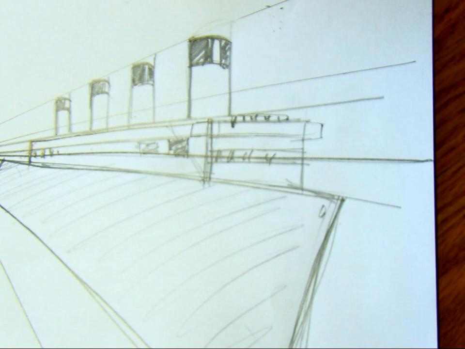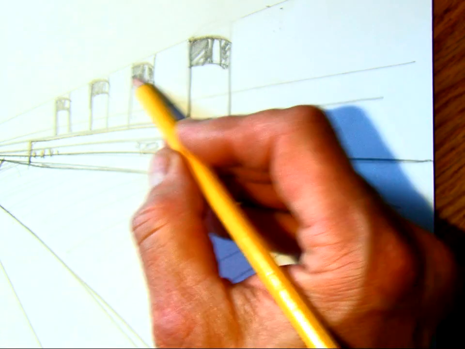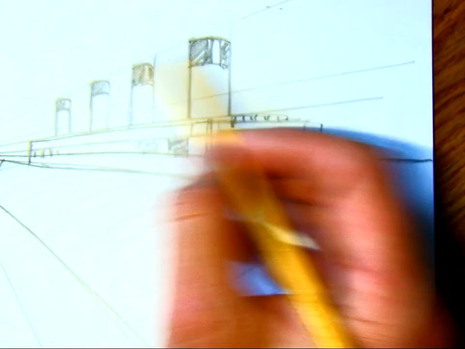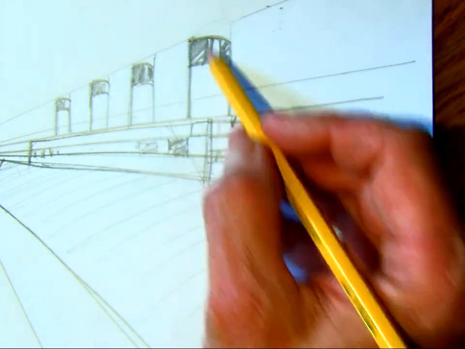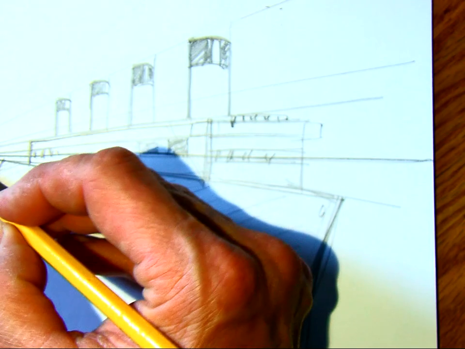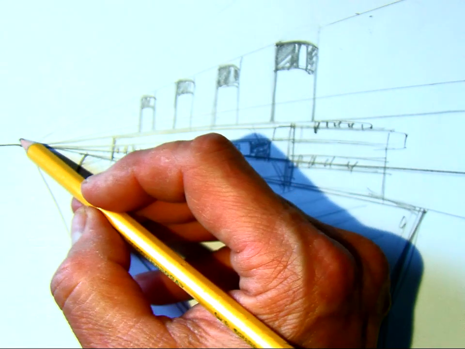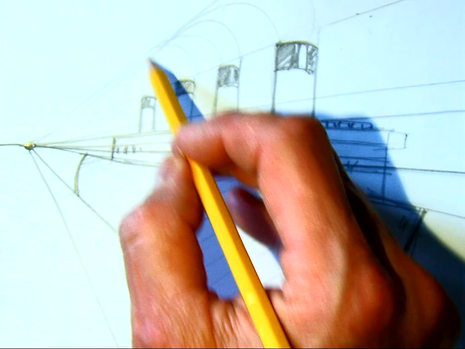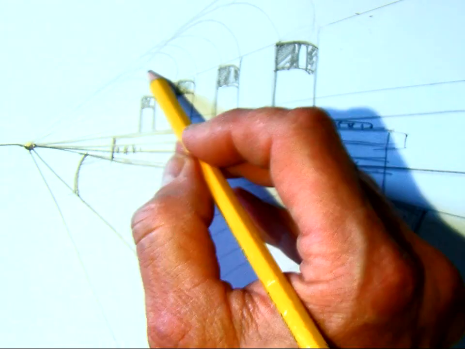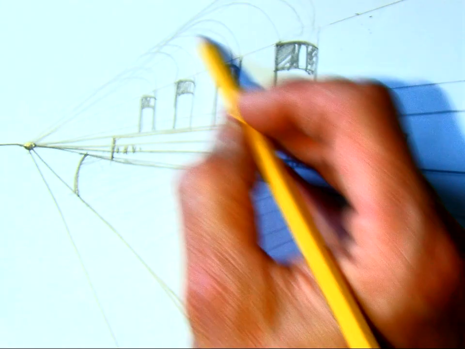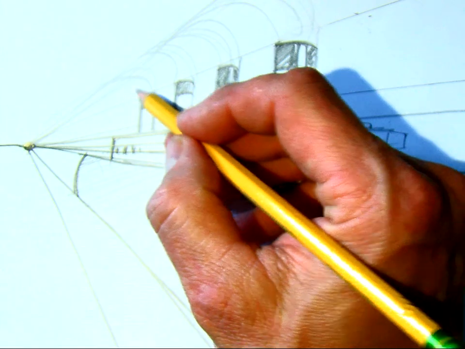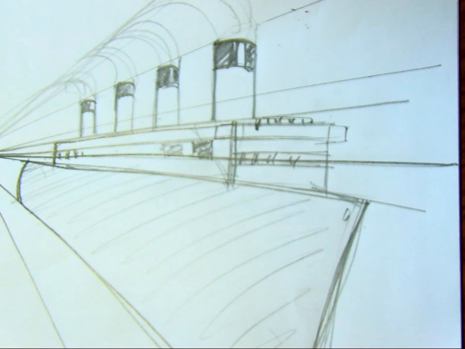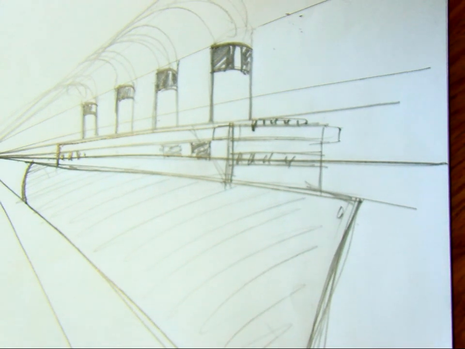And so in this case, we have the smokestacks coming out this way. Okay? And if you want to have smoke coming out, make the Titanic look as if it's sailing, let's put a line from our single point, vanishing point, and have the smoke come out this way. Remember, it would have been black, ugly, billowing smoke because it was a coal-burning ocean liner. So the smoke would come out in that fashion. Okay? And so now you have the Titanic this way.